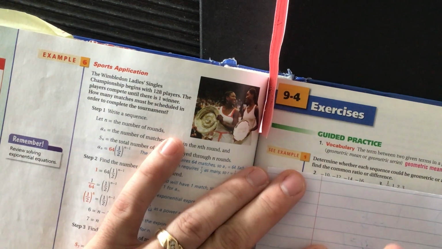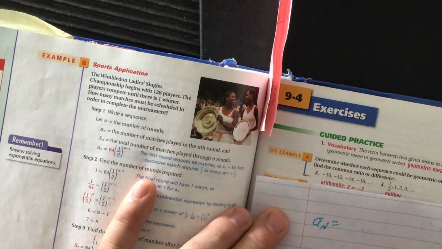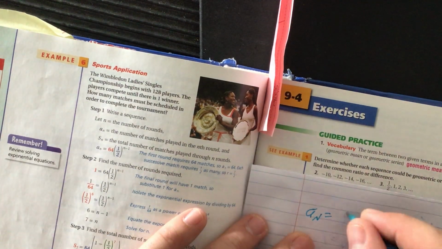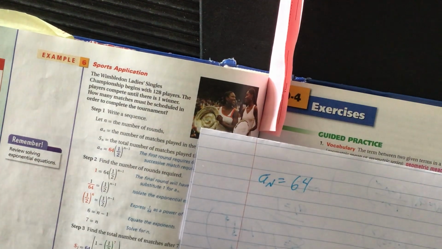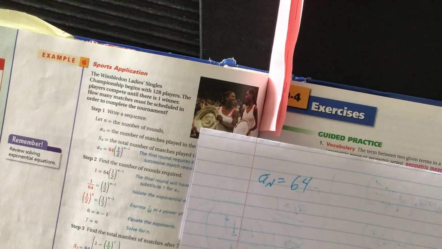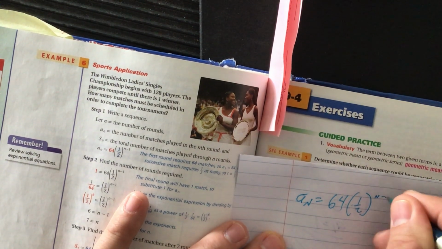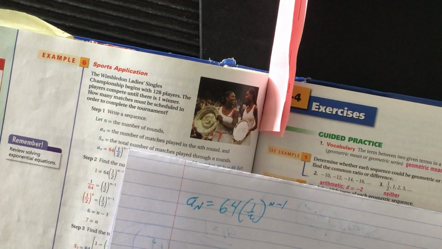So if we write the sequence out, now if you have 128 and they play each other, that is a first term. There are 64 matches to start. That is the key. It doesn't tell me how many I'm starting with. It's 64 because they're all playing each other. So it's a half of 128. And then each time you're going to lose half the teams. Okay, so there's my equation. Pretty simple.